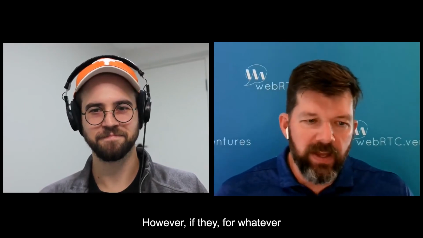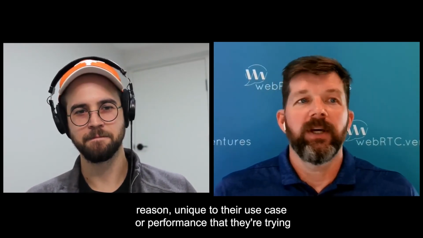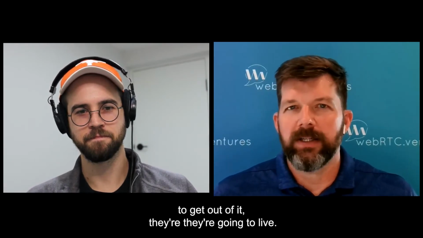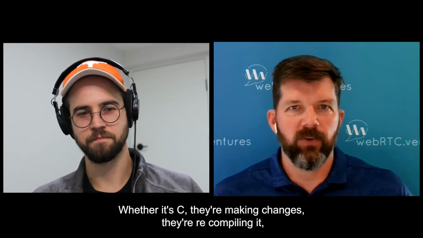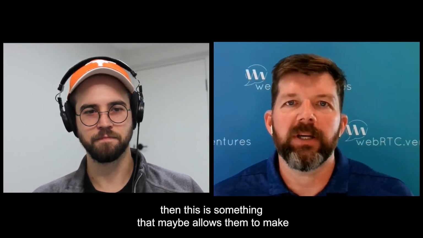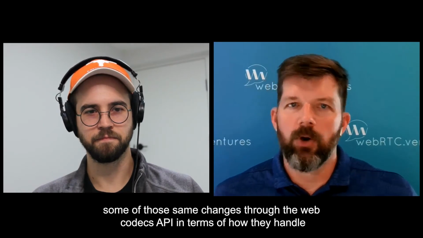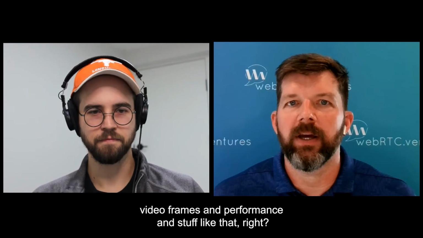However, if they, for whatever reason, unique to their use case or performance that they're trying to get out of it, are going to libWebRTC, making changes, recompiling it, then this is something that maybe allows them to make some of those same changes through the WebCodecs API in terms of how they handle video frames and performance and stuff like that, right?